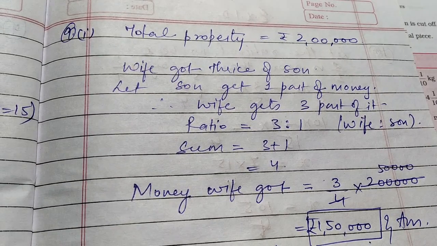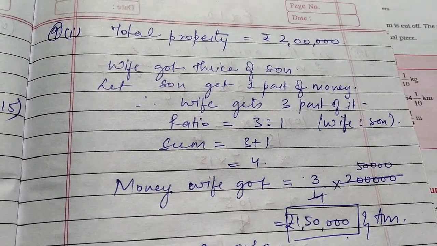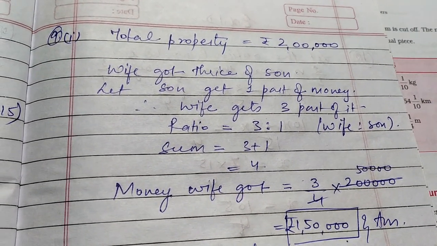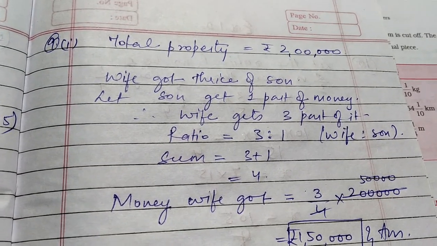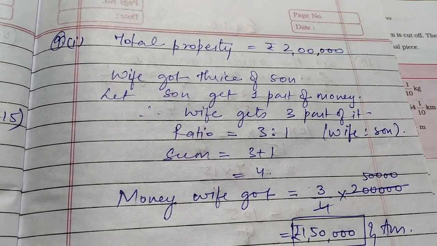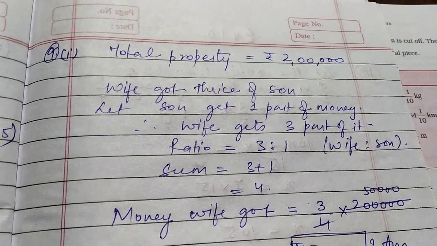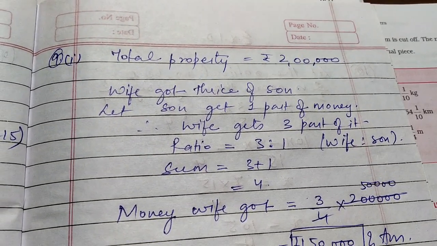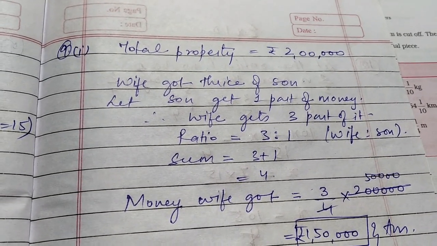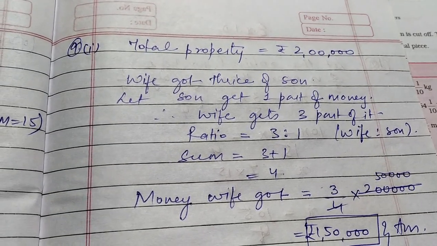तो थ्राइस कितना हो जाएगा 3. तो रेशो इसका आएगा 3:1. And remember, this ratio is wife ratio son. ओके, और अगर आप 1:3 कर दोगे तो सन रेशो वाइफ हो जाएगा फिर. Remember that. Okay, so 3:1. Now you have got the ratio.